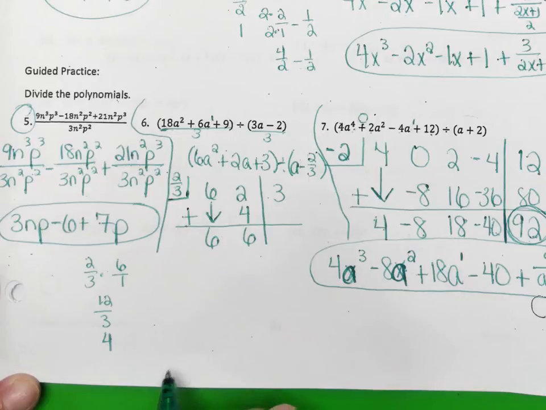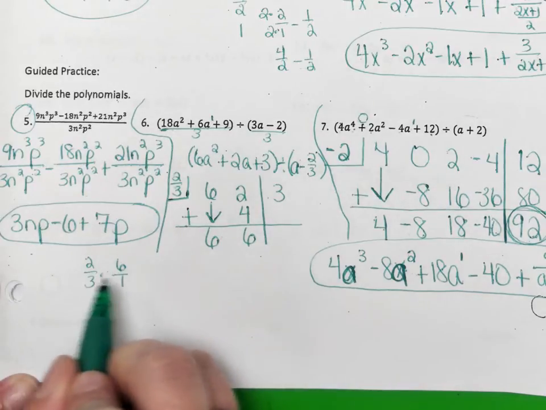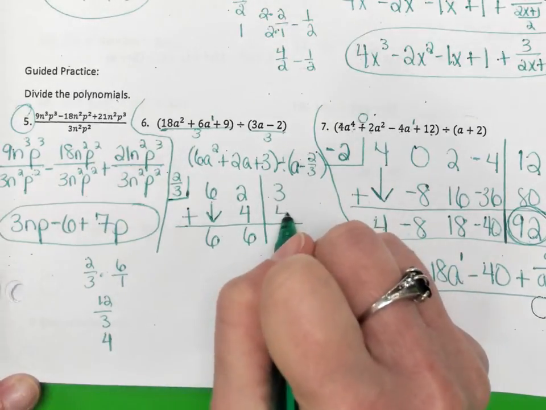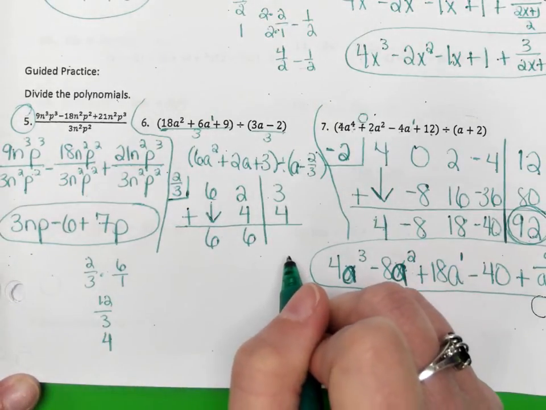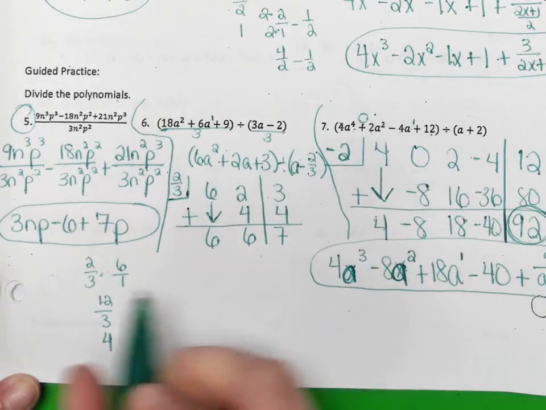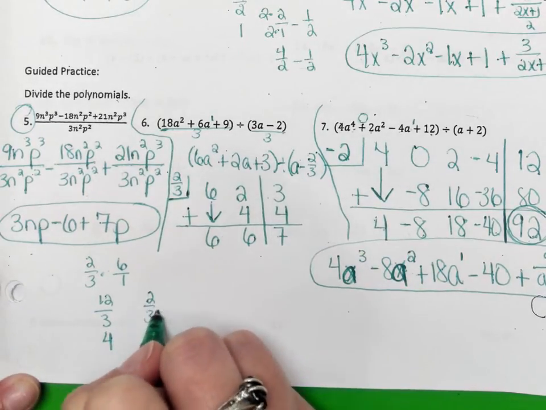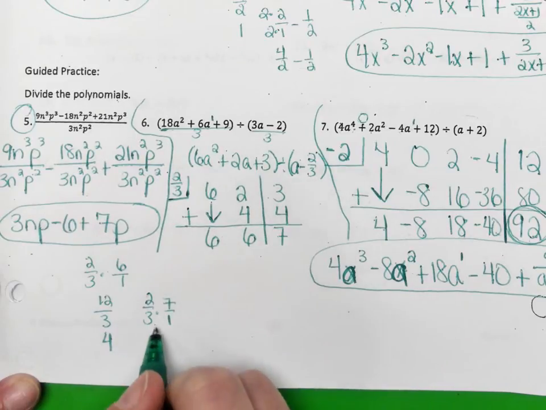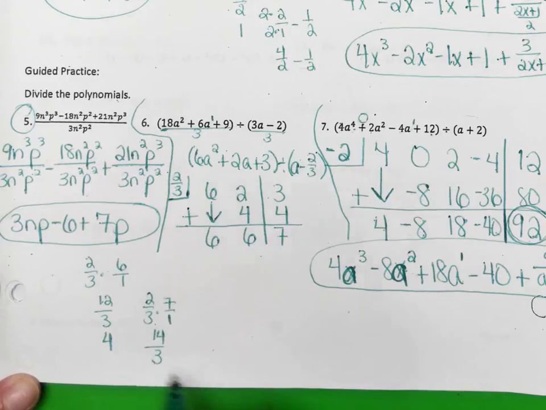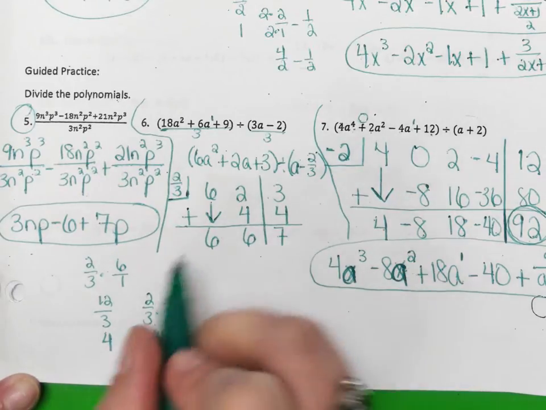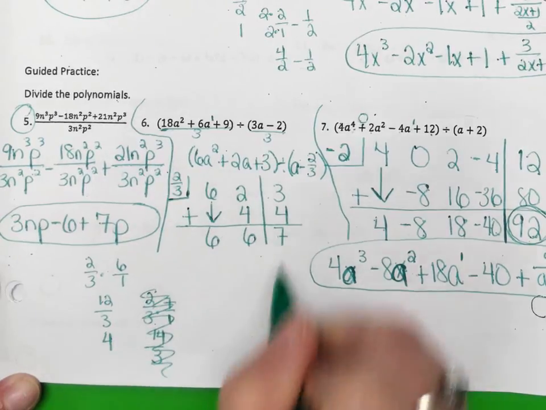Okay, multiplying's easy, right? We just did this. We just multiplied by 6. What do we get as our answer? 4. Add them together, what do you get? 7. All right, let's multiply them. 2/3 times 7 over what? 1. Multiply. 14 over. Does that reduce? Yes. Wait, no. Wait, why did I just do that? We're done. That's the end.